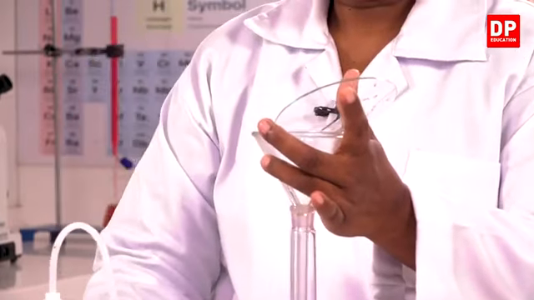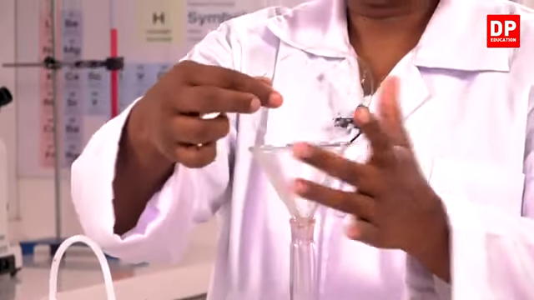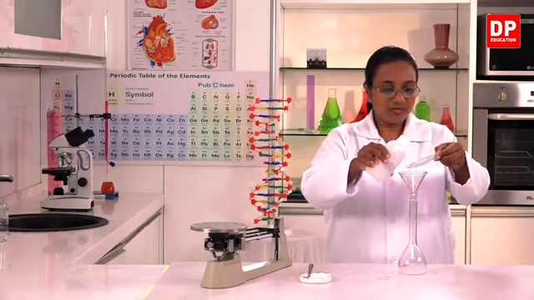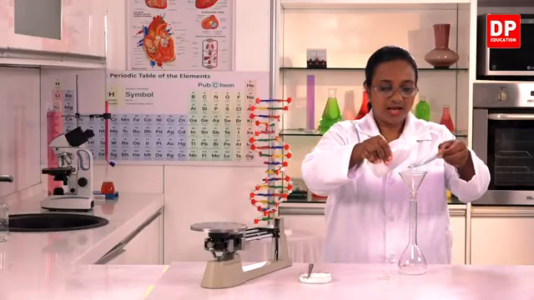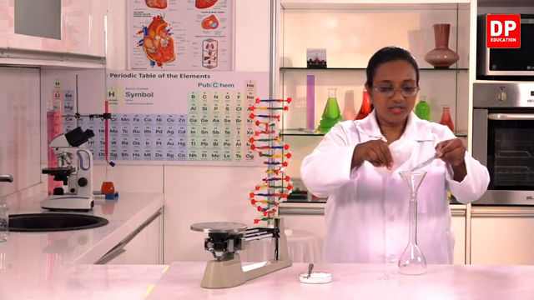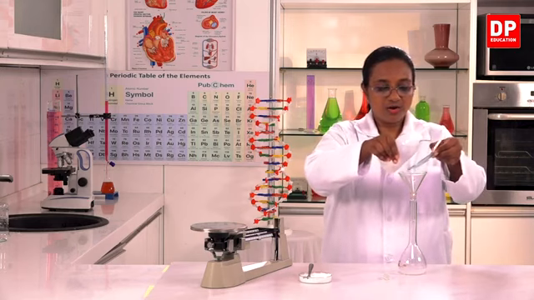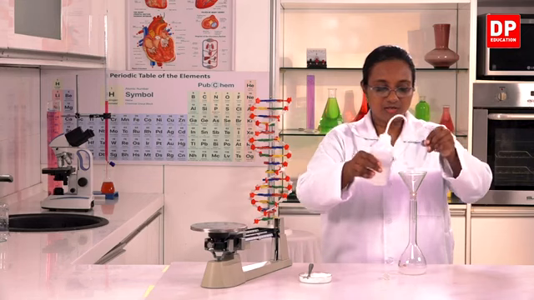So here I have transferred the solute, everything from the watch glass, and I wash it with more water to make sure that all the solute is dissolved here.